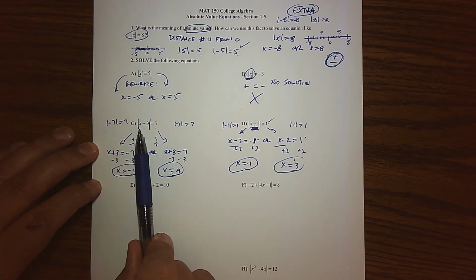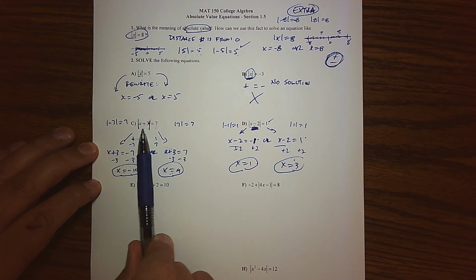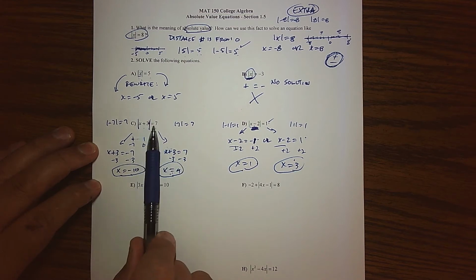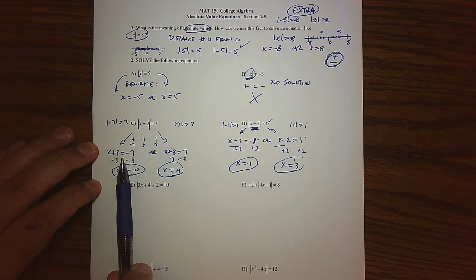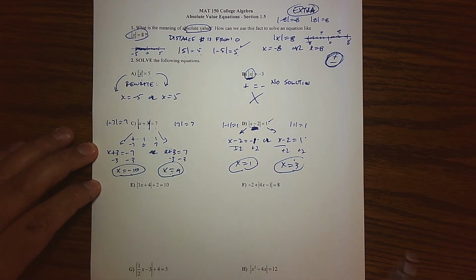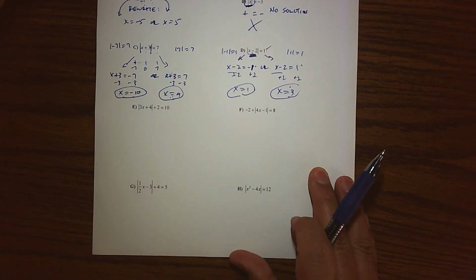And then since there's two ways to be 7 units away from 0, whatever's inside here has to be equal to those two possibilities. Negative 7 and 7 both are 7 units away from 0. So that's why we rewrite it as the equations x plus 3 equals negative 7 and x plus 3 equals 7. So we're just going to continue to follow that same route as we do these other sets of problems.